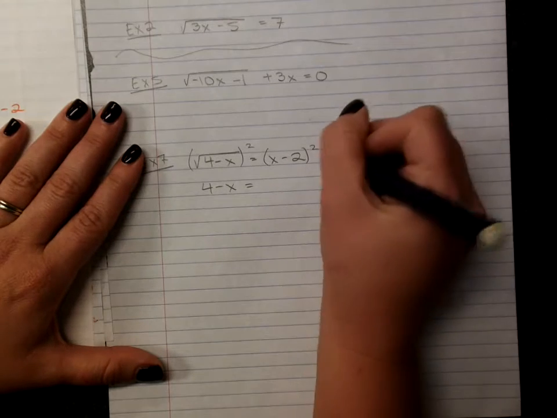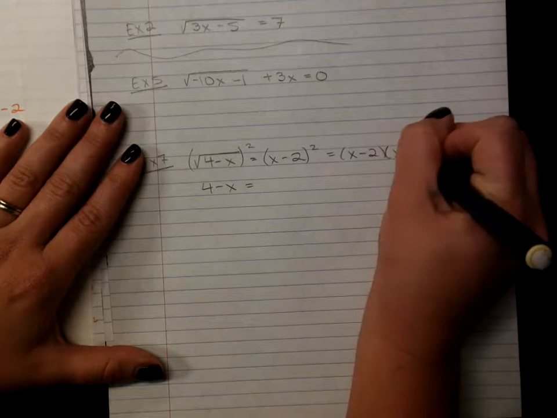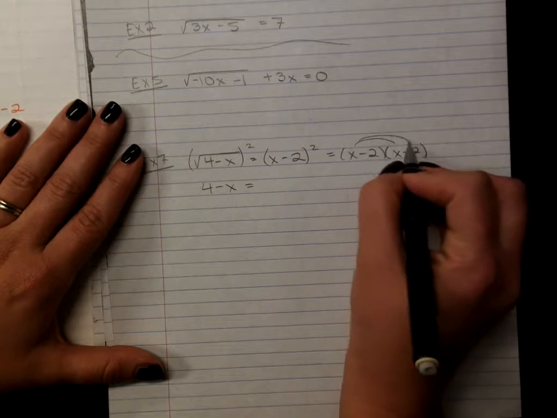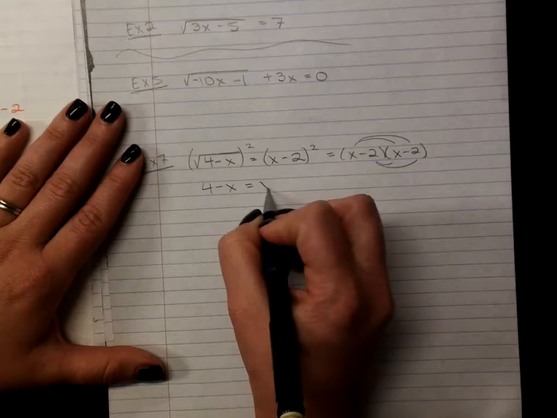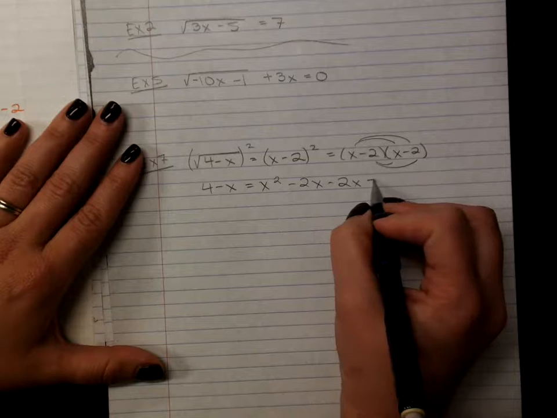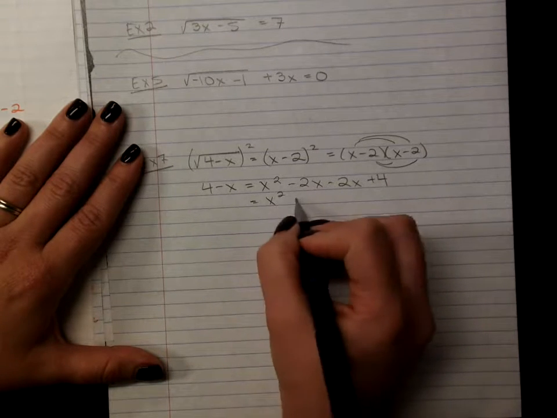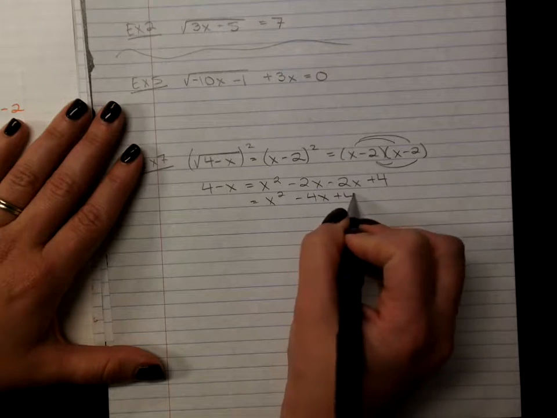But over here, x minus 2 squared is actually x minus 2 times x minus 2. And you actually need to FOIL that out and work it out. You should get x squared minus 2x again, plus 4, which simplifies to x squared minus 4x plus 4.